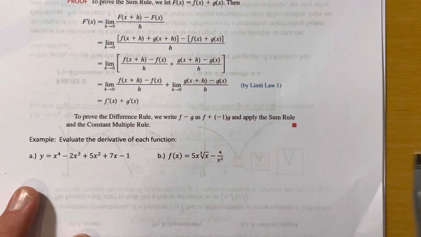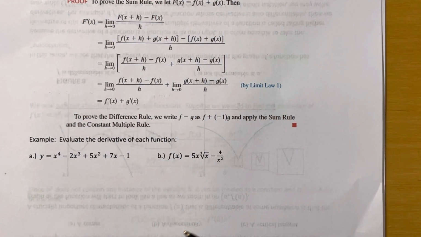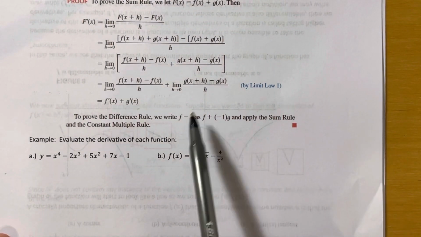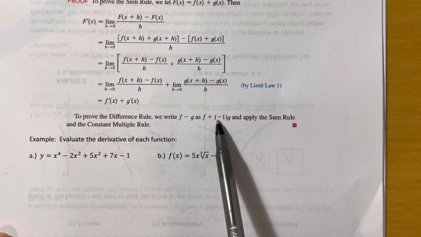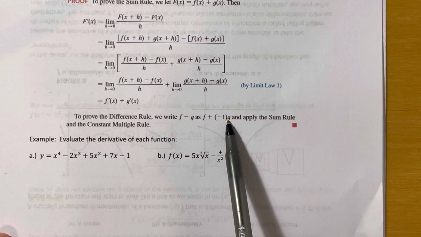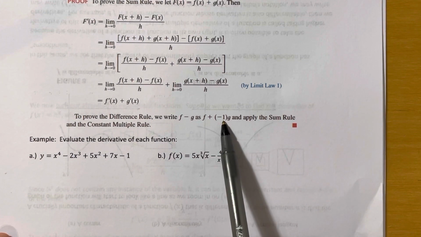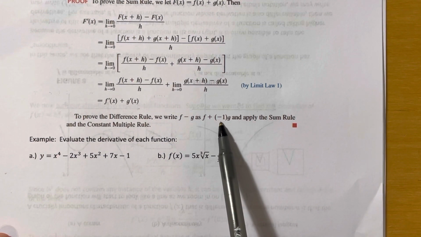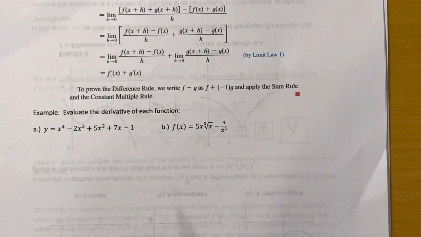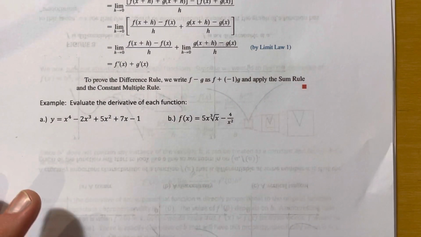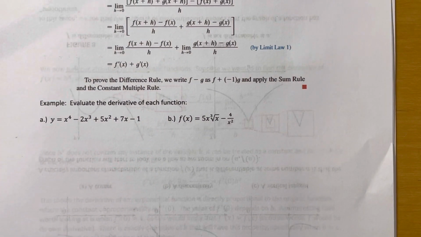For the difference rule, we don't need to go through another argument like this, even though we could. We could simply rewrite f minus g as f plus negative 1 times g, apply the sum rule to this, and then the constant multiple rule when evaluating the derivative of this second term here. I'll let you think through the details of that. It's fairly straightforward. Okay, that's enough for this first video. We'll go ahead and stop here.